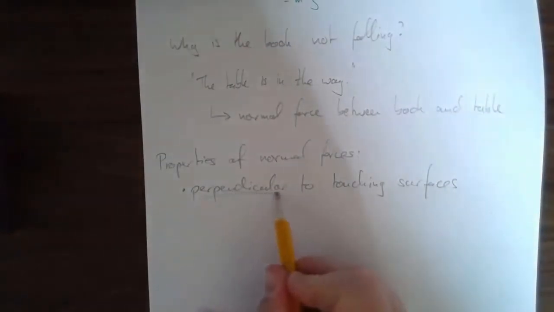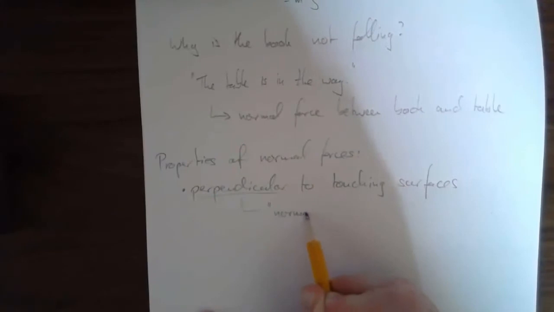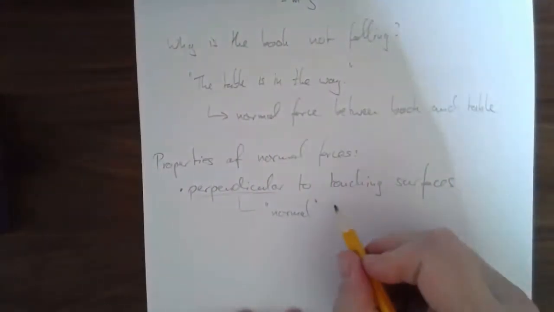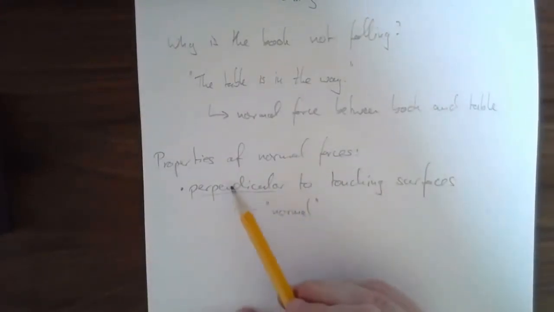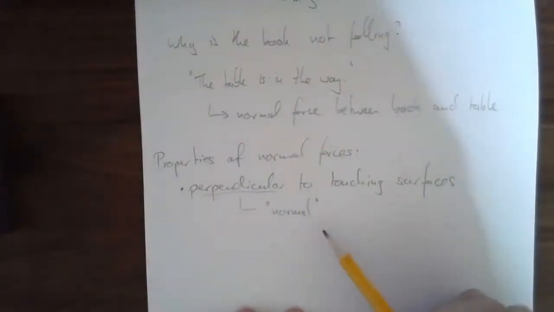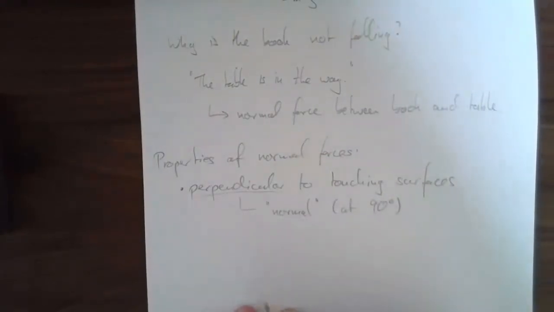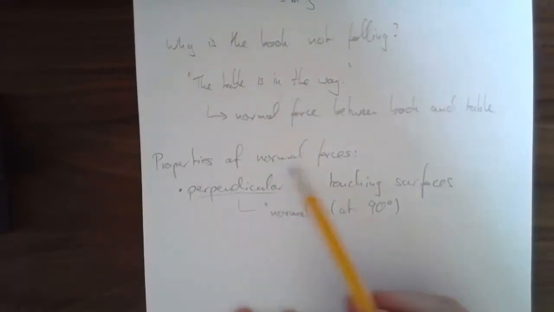The notion of perpendicular is also called normal in mathematics. So in mathematics, we can say things are perpendicular, things are normal to each other, things are orthogonal. There are all these different words, essentially meaning at 90 degrees. But that is where the term normal force comes from.